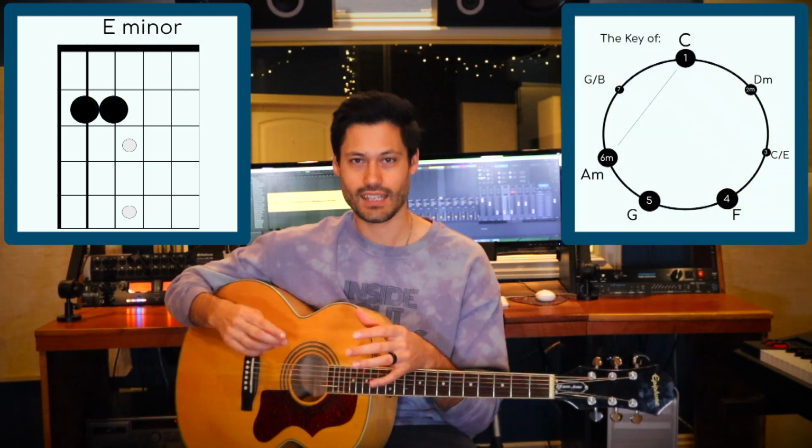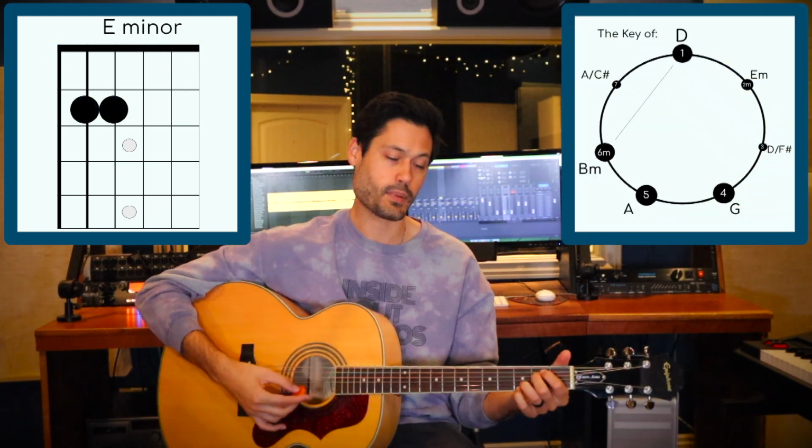So we talked about the notes that are in the chord. It's E's and G's and B's. We talked about 3 different keys you could see E minor in. And we also talked about a type 2 way of playing the chord.